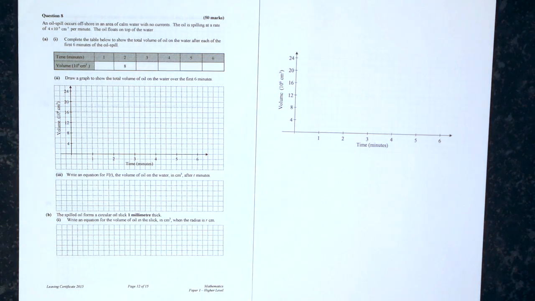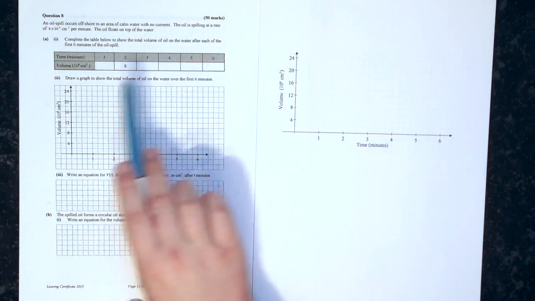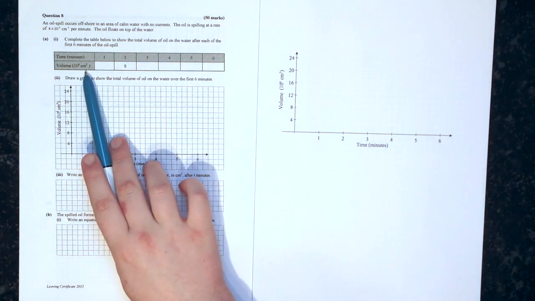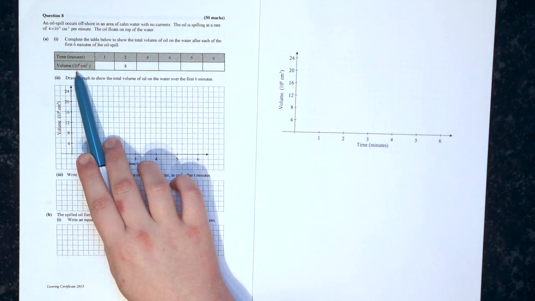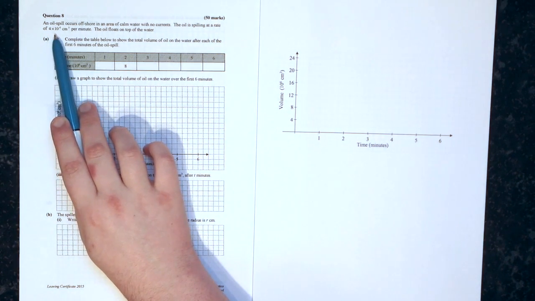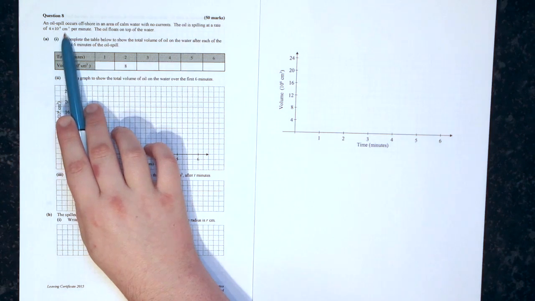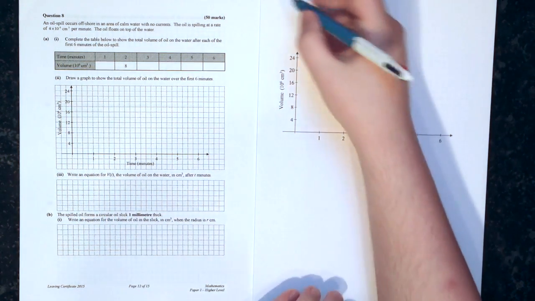On the top row there is the time measured in minutes since the oil spill occurred. So we have 1, 2, 3, 4, 5, 6 minutes. And on the bottom we have the volume of oil in million centimeters cubed. So this is by 10 to the power of 6. That just means 6 zeros, which is 1 million. So after 1 minute, there will be 4 by 10 to the power of 6 centimeters cubed. So it will be 4 that goes in this box.